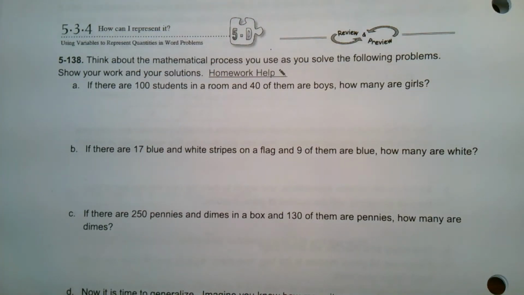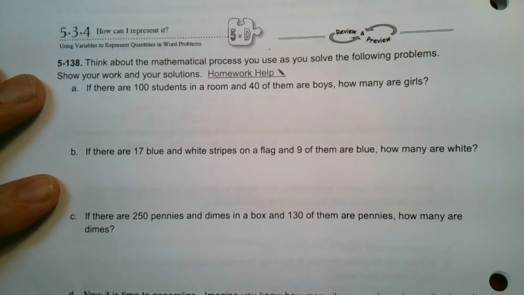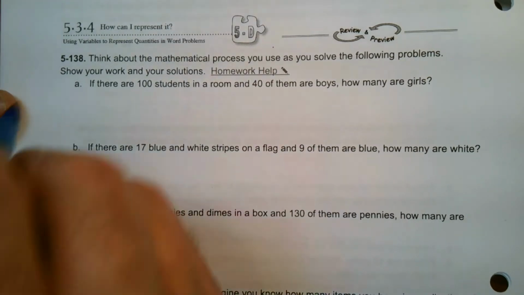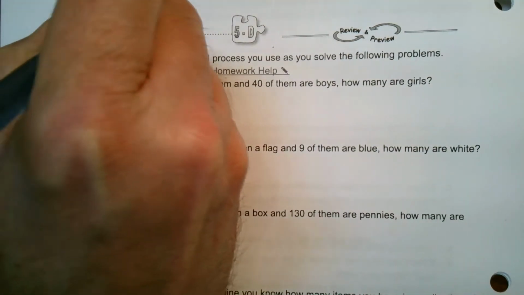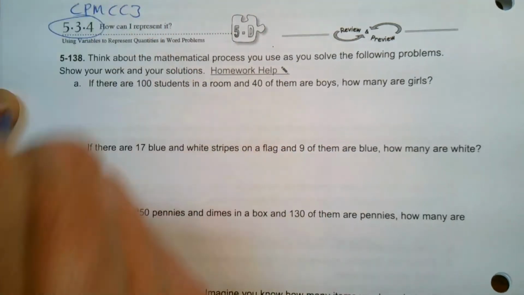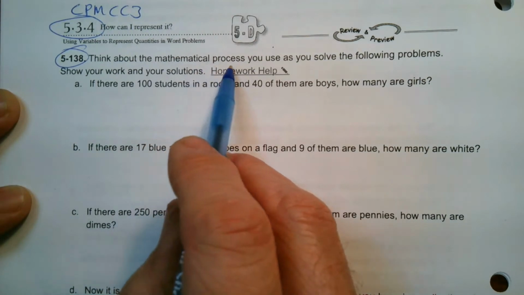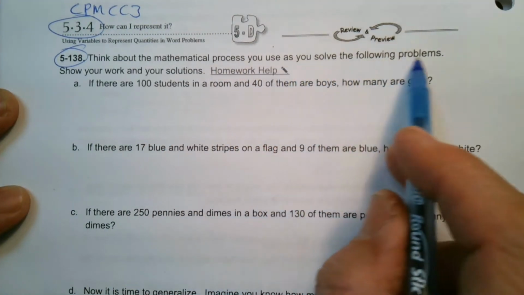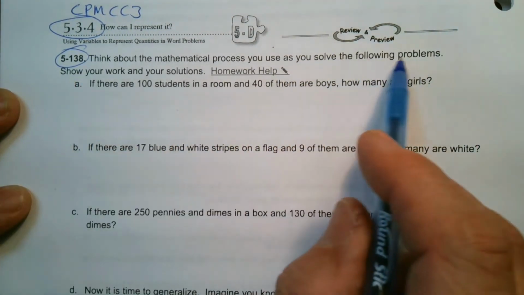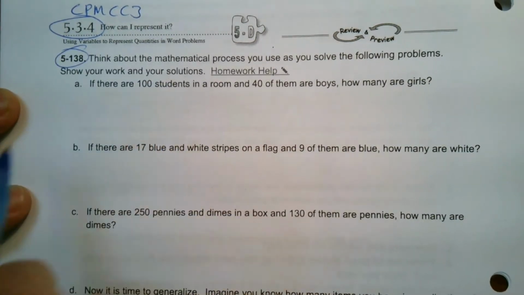We are looking at a process of solving word problems, given a situation where you have a collection and then you have one of the known items, and then thinking through what that looks like as we do this mathematical process. So, this is CPM's Course 3, Section 5.3.4, number 5-138. It says think about the mathematical process you use as you solve the following problems. Solve the following problems. Show your work and your solutions.